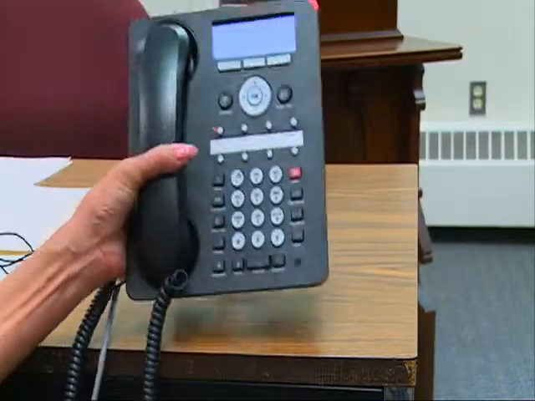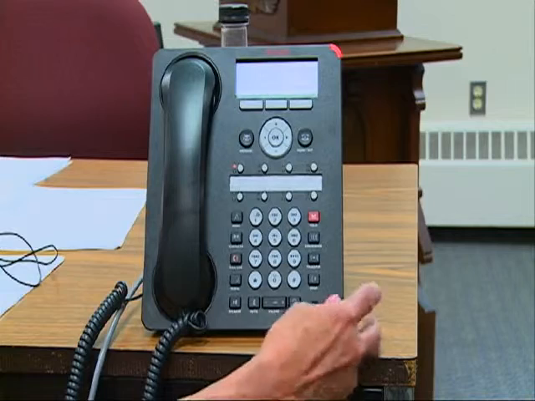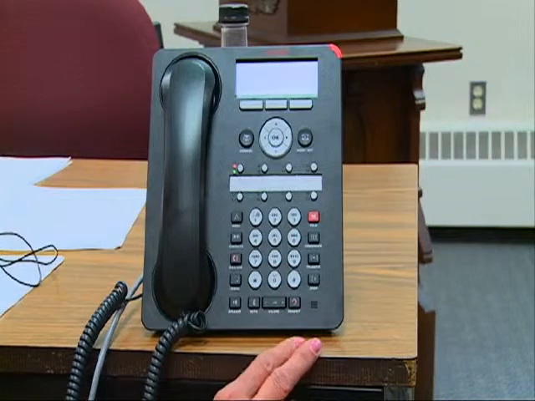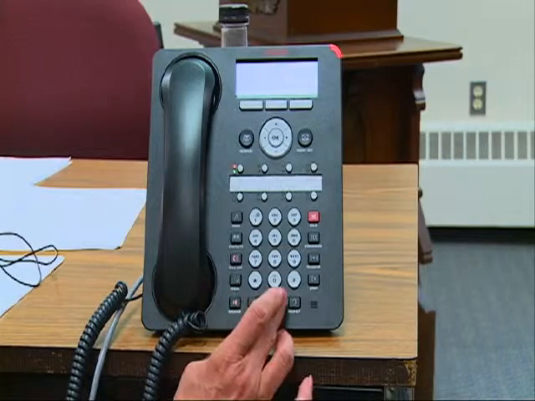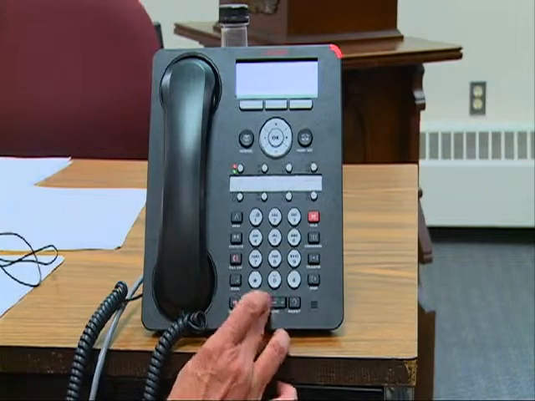Plug in your headset, and what happens now is every time the phone rings, you hit the headset button to answer and the headset button to hang up. This is your volume control, and it controls all three of your volumes. What I mean by that is it controls the speaker volume, the handset volume, and the ringer volume. So here's my speaker. This is volume up, and this is volume down.